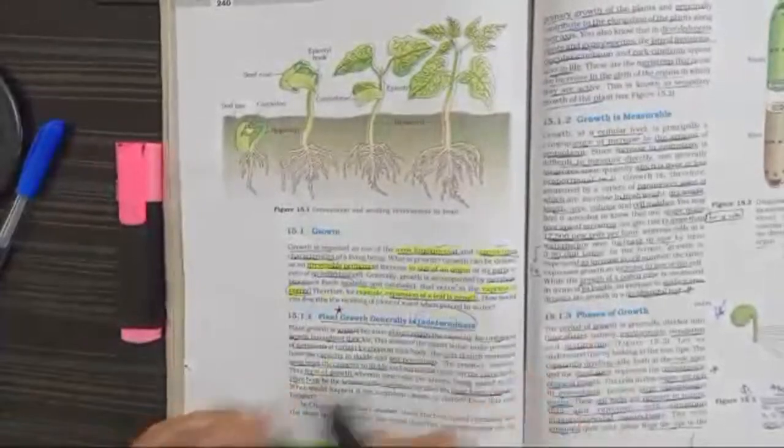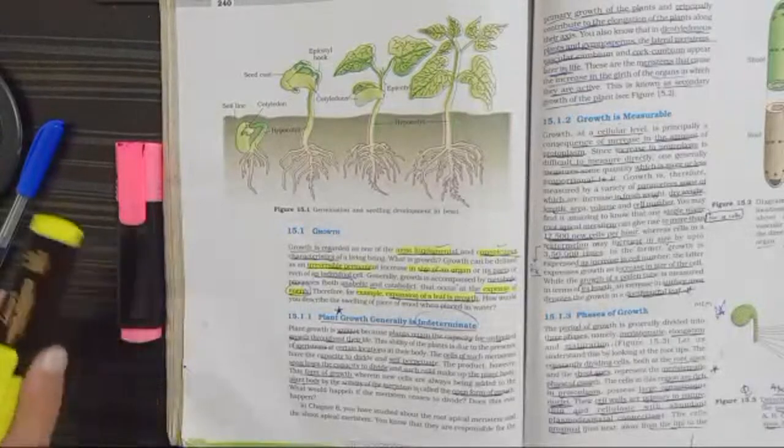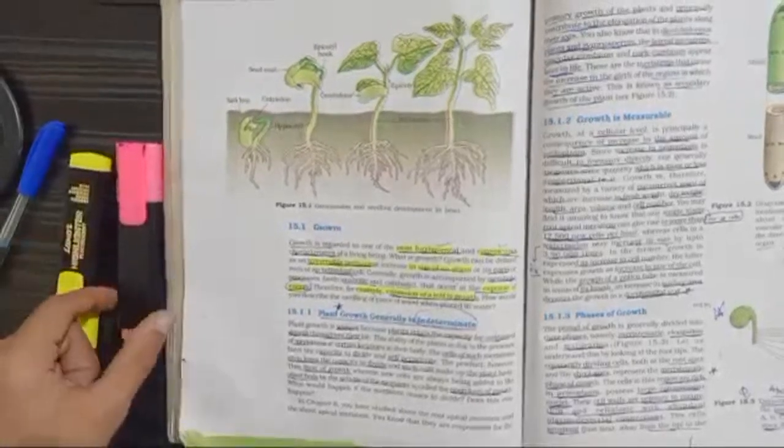Expansion of a leaf is an example of growth. Seed germination is the first step in the growth of the plant.